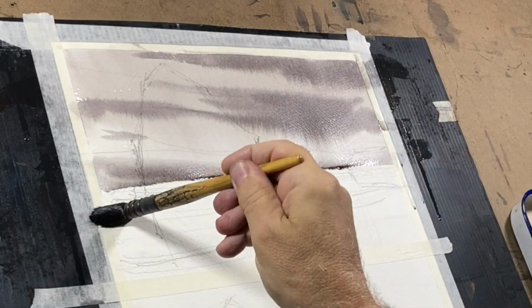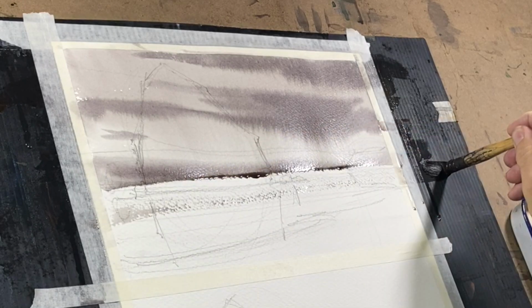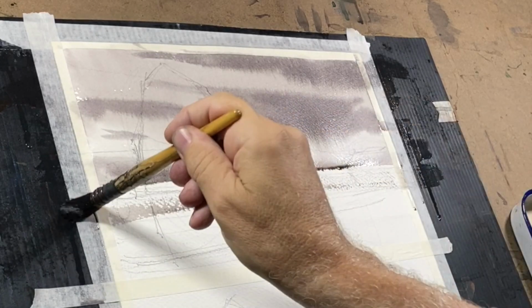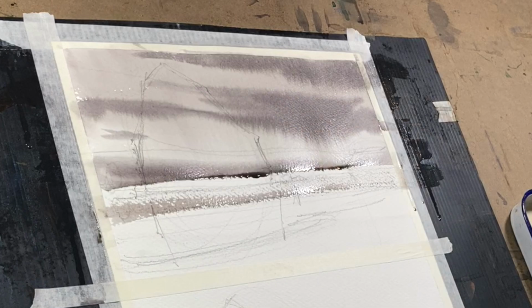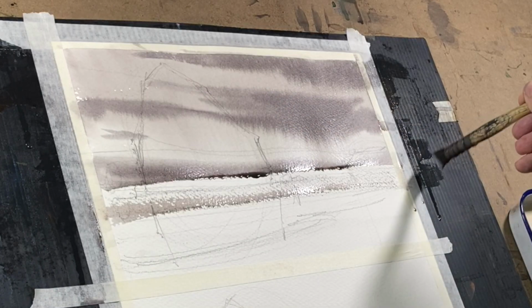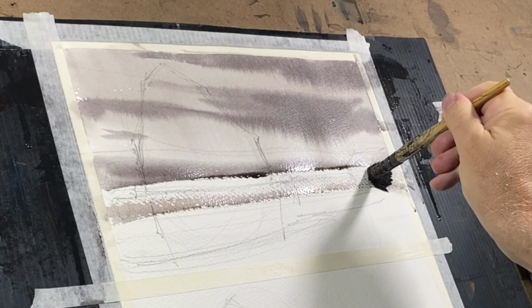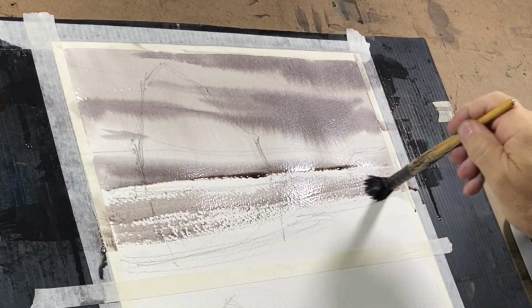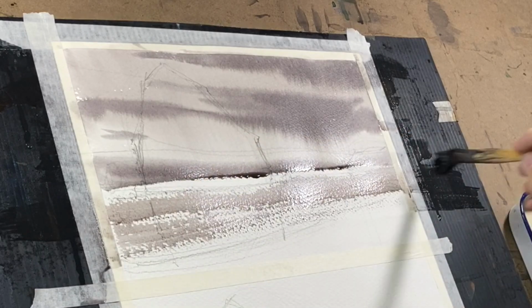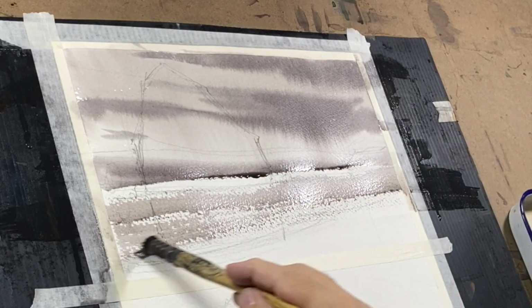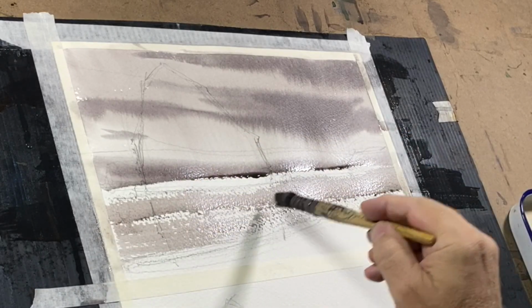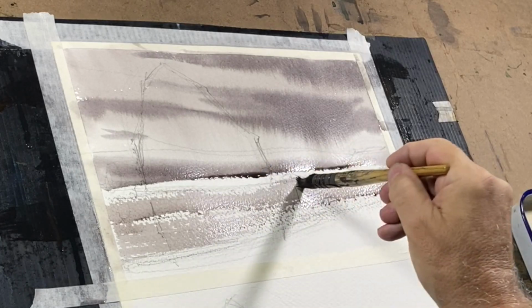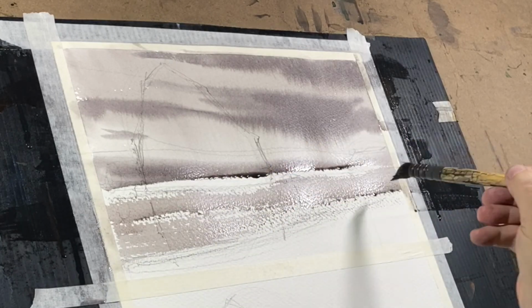Try to make a dry mark. Nice dry horizontal strokes. Something like this.